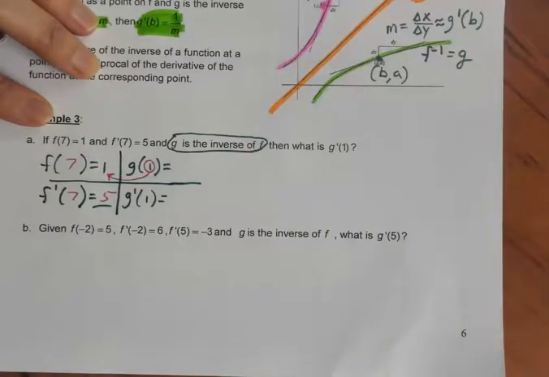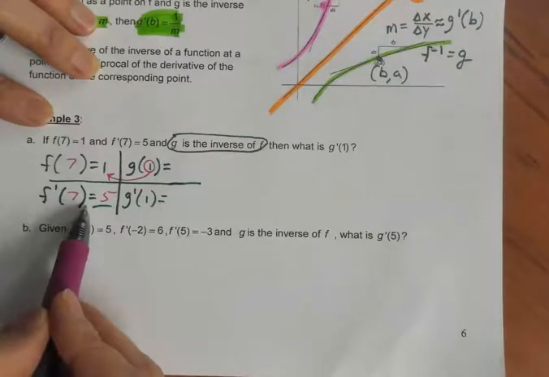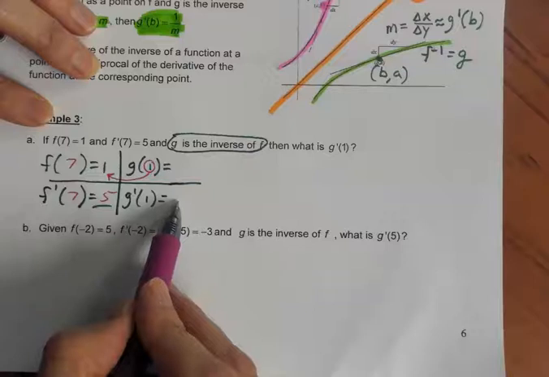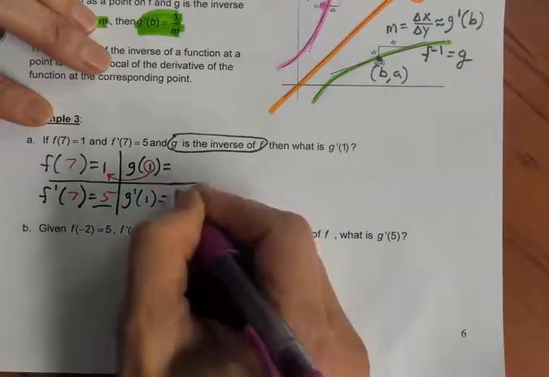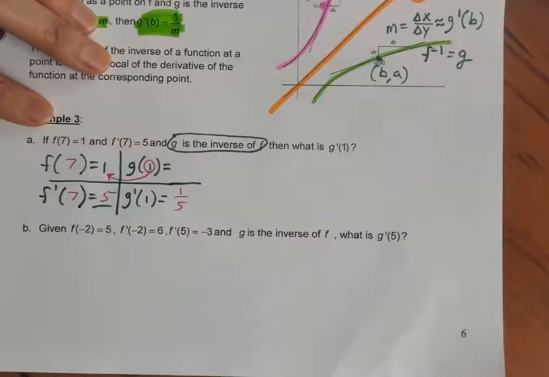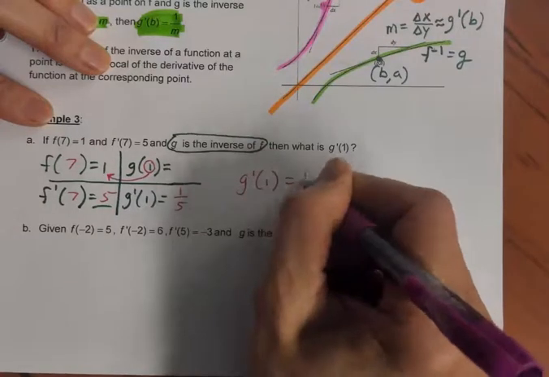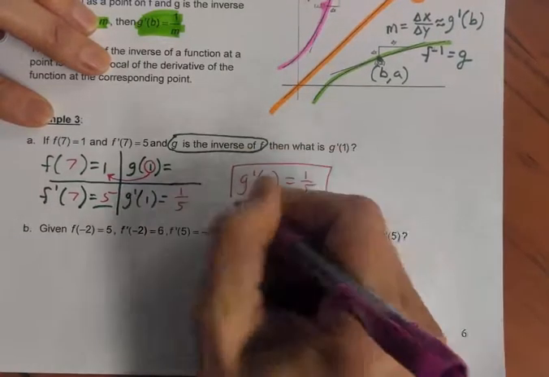Since we know that f and g are inverses of each other, that means their derivatives are reciprocals. So if this is 5, what does this have to be? 1 over 5. Yes, 1/5. So that's the answer: g prime of 1 is equal to 1/5. That would be your answer.